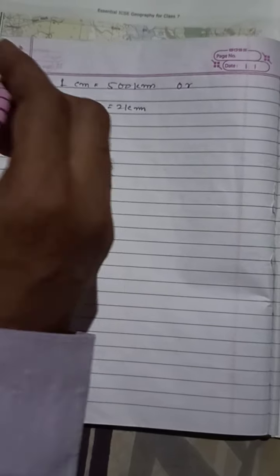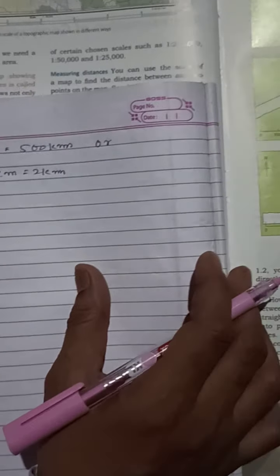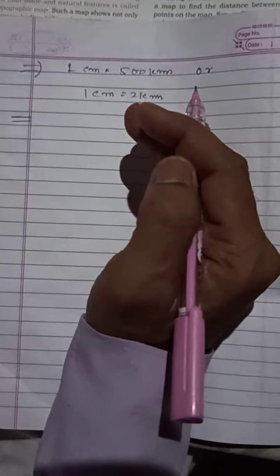Next, representative fraction. The representative fraction means the ratio between map distance and ground distance.